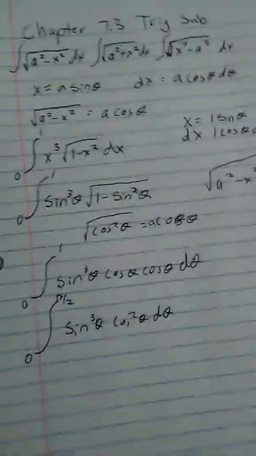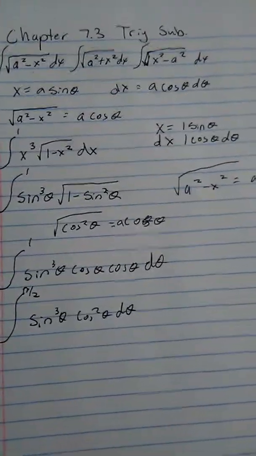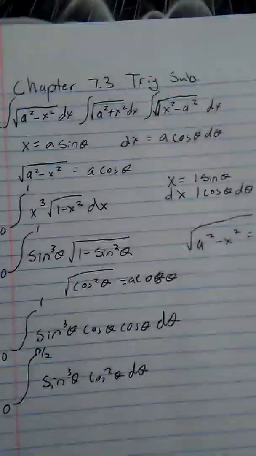Now we're just going to do, what's it called? Basically trig substitutions or trig integrals. I think it's chapter 7.2.